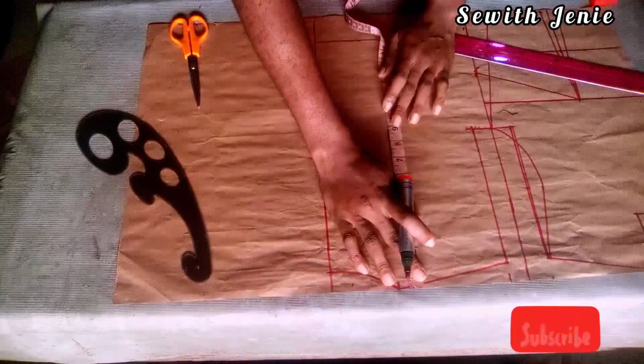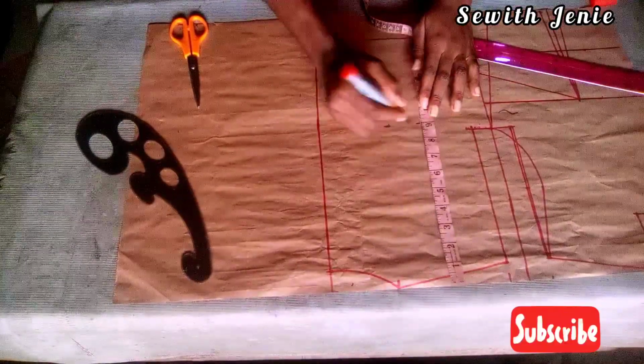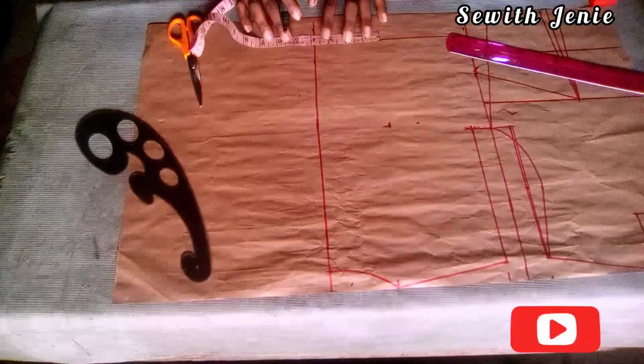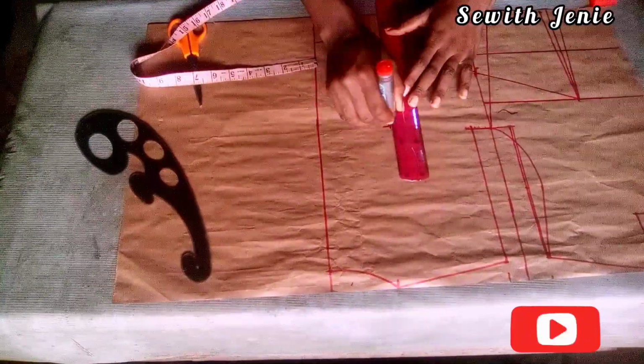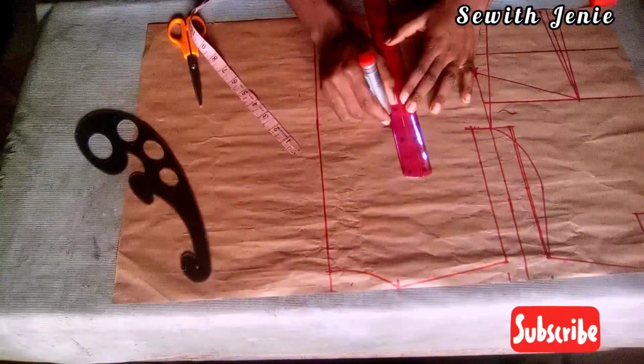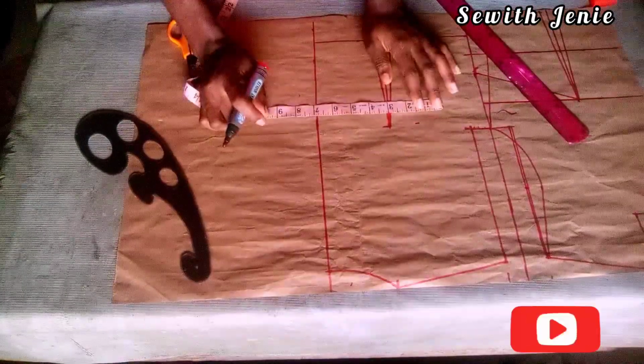So from there I came down to 9 inches. That's from where I'll start sewing my darts. So I marked my dart measurements. And for the dart leg, half an inch on both sides.